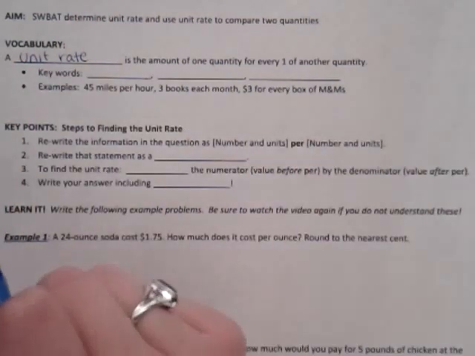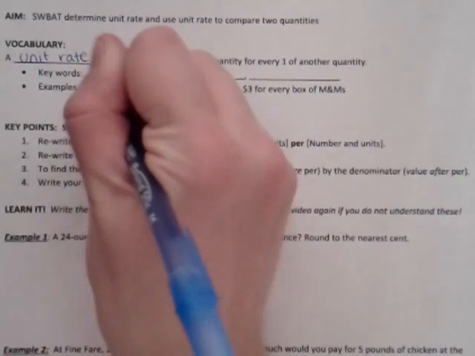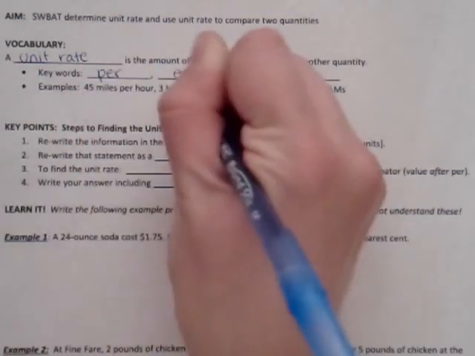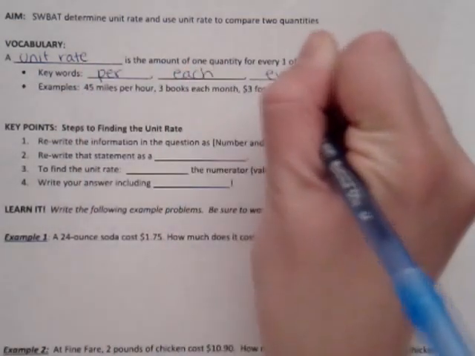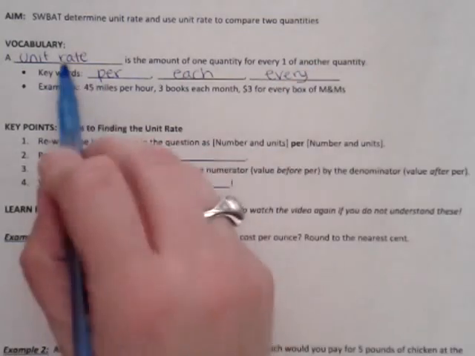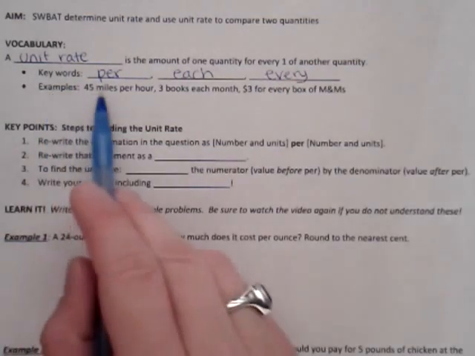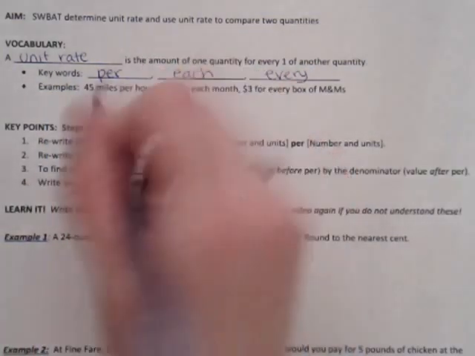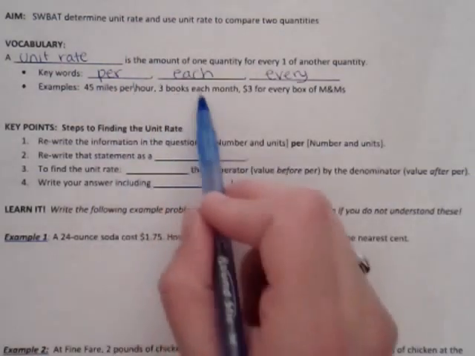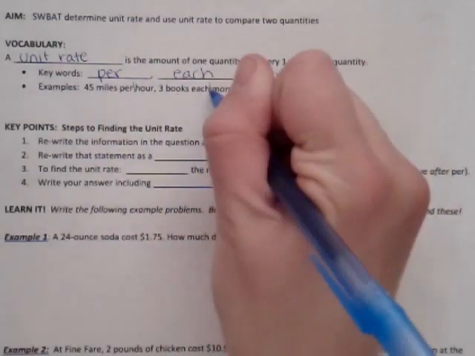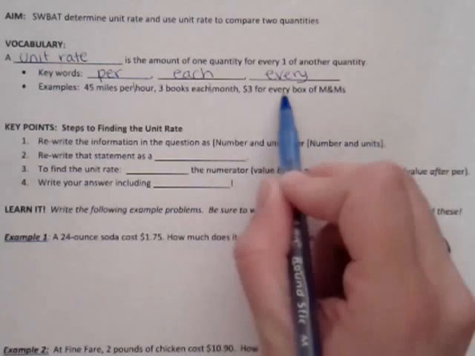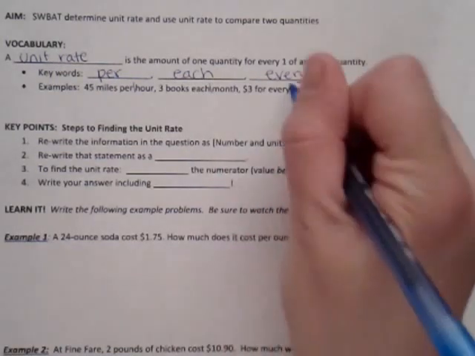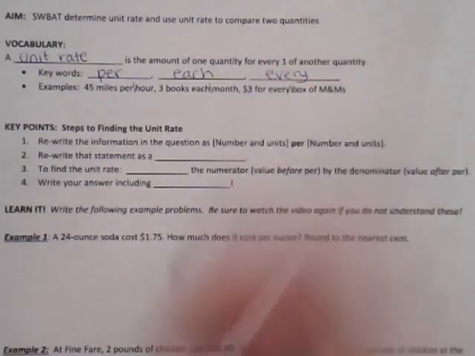There are three key words that we should know: per, each, and every. These are key words that let us know we're looking at a unit rate. For example, 45 miles per hour. This is per 1 hour. There's an invisible 1 there. 3 books each month, each 1 month. $3 for every box of M&Ms. Every one box of M&Ms costs $3.